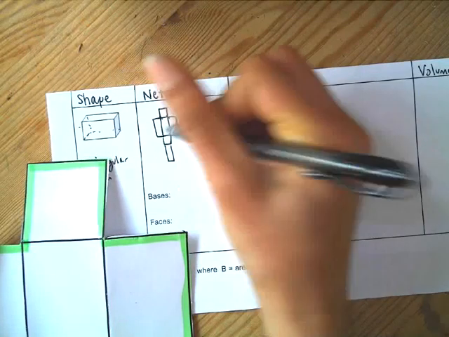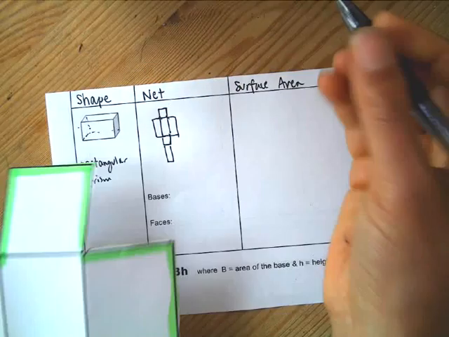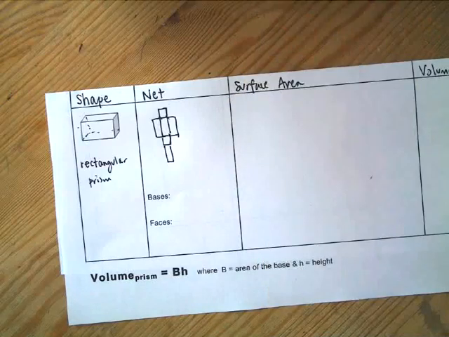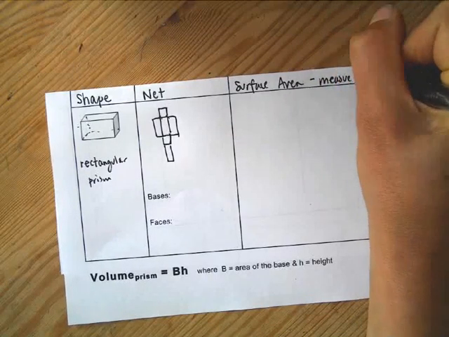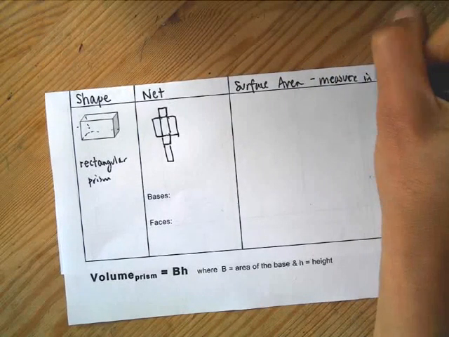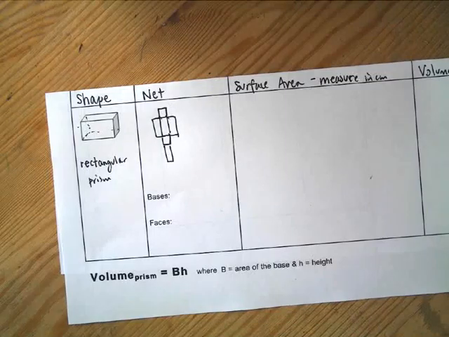So you're going to draw your net. You're going to take your ruler. Once again, we're measuring only in centimeters, so measure in centimeters, like 5.2 or whatever it is.